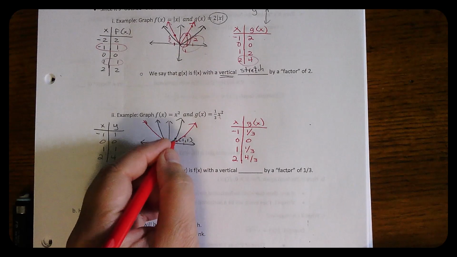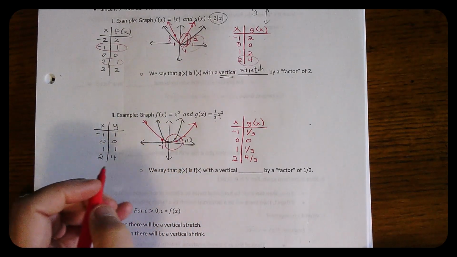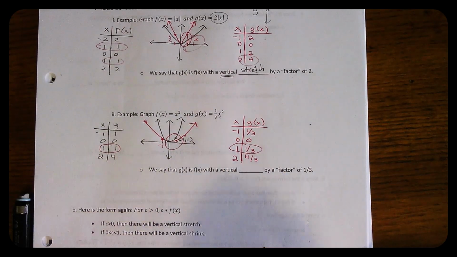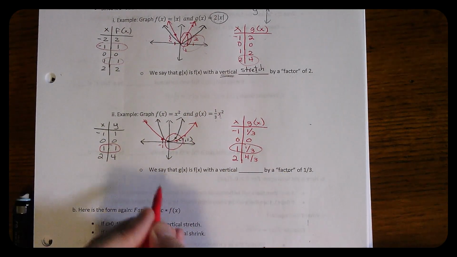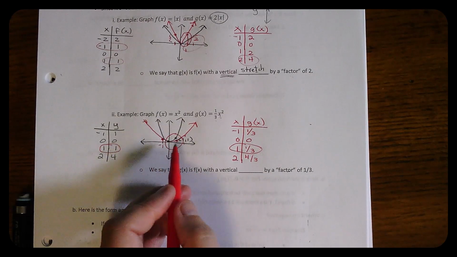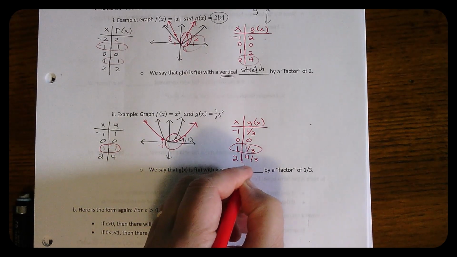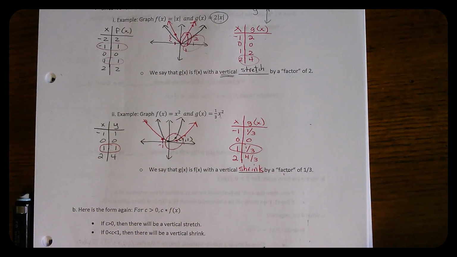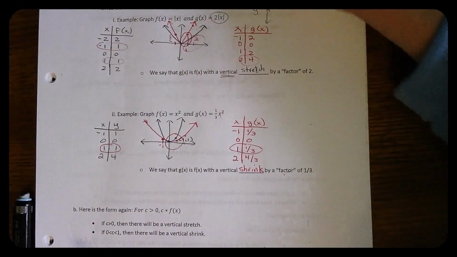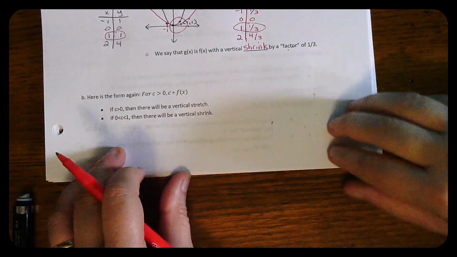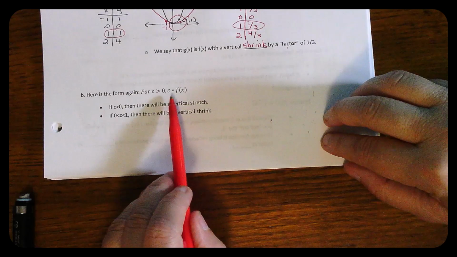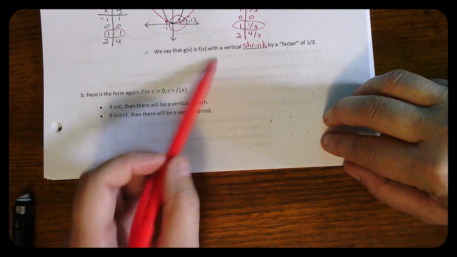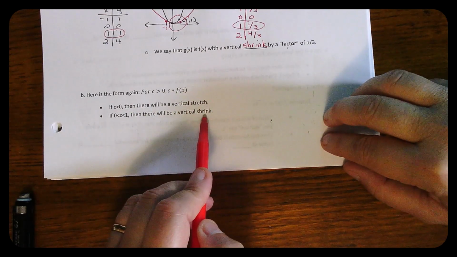But all you have to do is look right there at the change. So it was over 1 up 1, but now it's only over 1 up 1/3. So we say that g of x is just f of x, that it's got a vertical shrink by a factor of 1/3. Okay. So here's what's going on. If you have a number being multiplied outside the function, it's going to cause a vertical stretch or a vertical shrink.